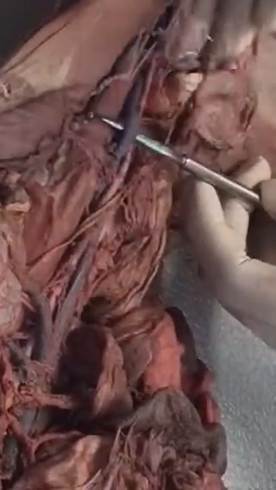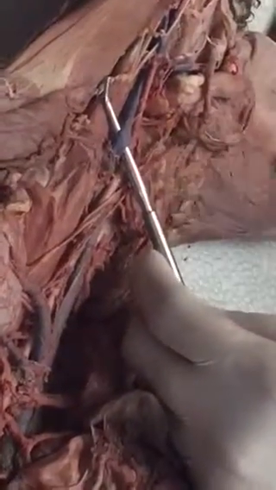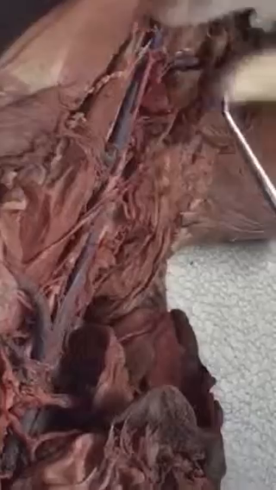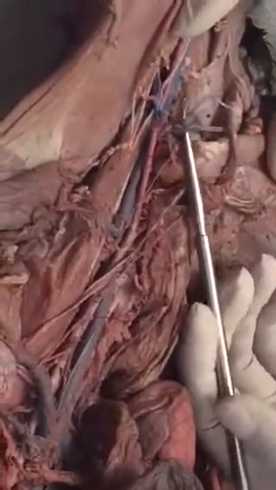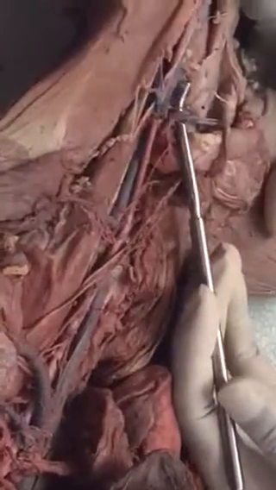Now we'll just be dealing with the left side because you obviously can't see the right side over here. So left common iliac, and that leads down here and branches off right here. Can you see that branch, guys? That's your internal iliac, okay?